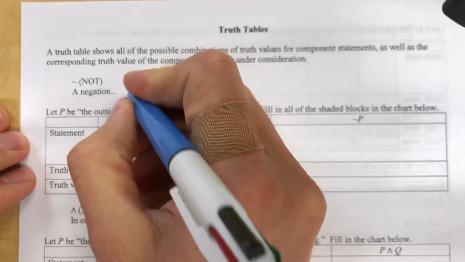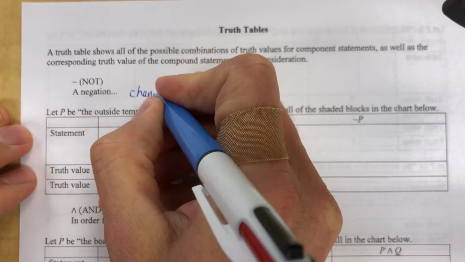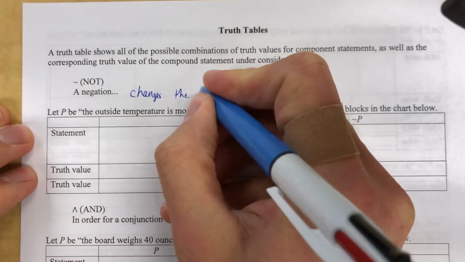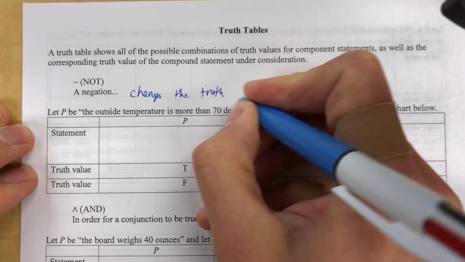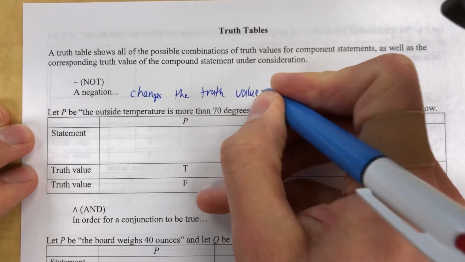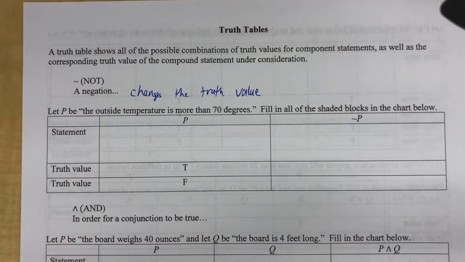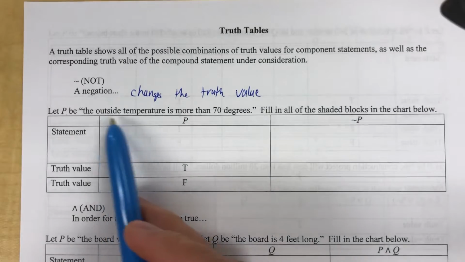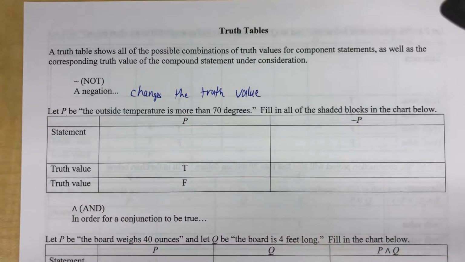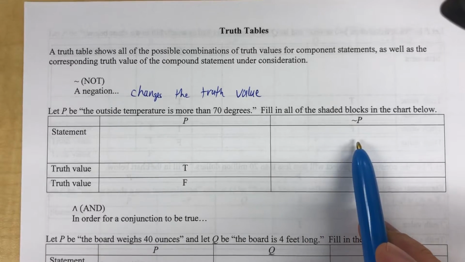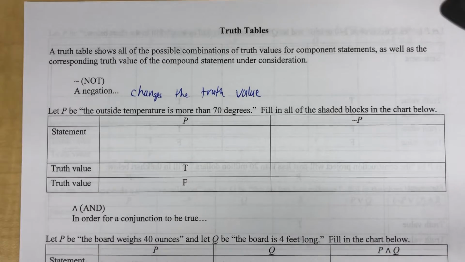A negation changes the truth value. Okay, a negation changes the truth value. We know that. So let's write a statement, and the statement is going to be the outside temperature is more than 70 degrees. And then we're going to change the meaning of that, and then we'll just figure out trues and falses from there. So this first one is pretty straightforward, very basic.